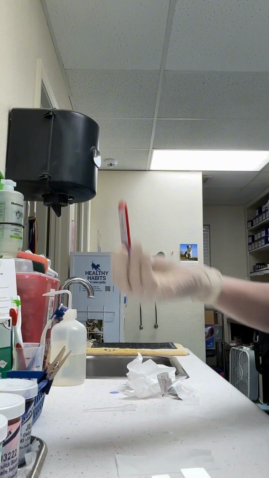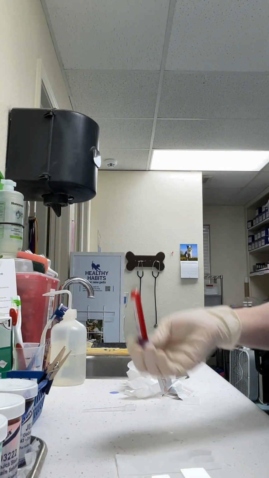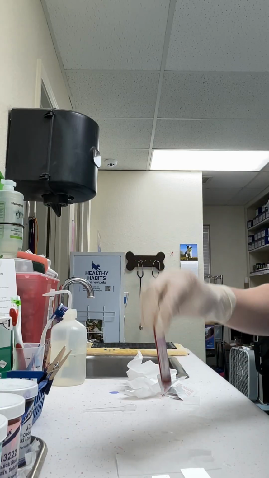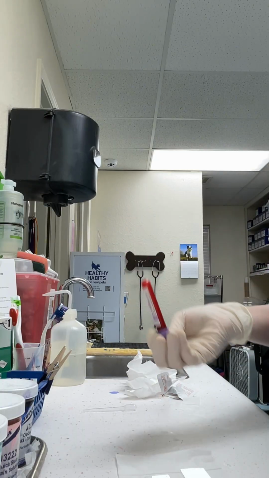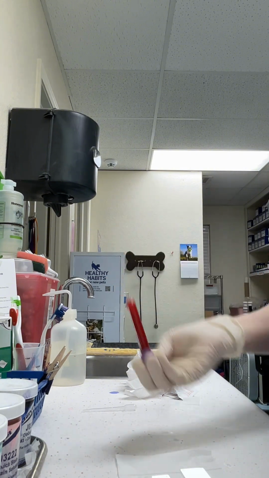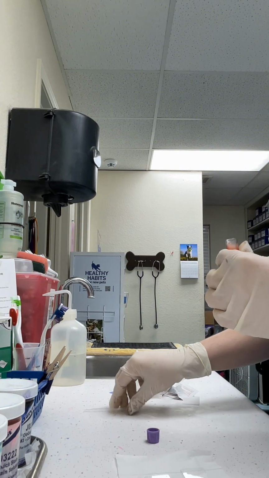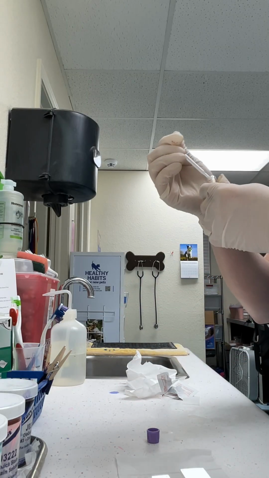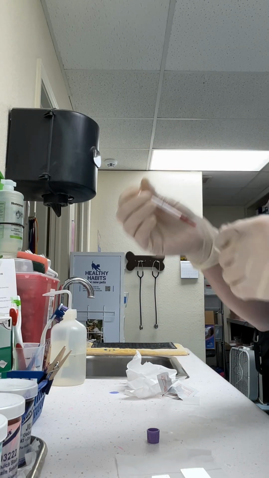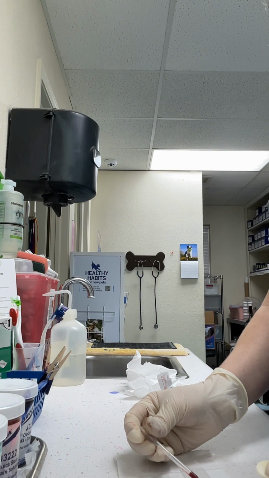Then I'm going to invert my sample 10 times. And then I'm going to take this transfer pipette and put approximately 2 millimeter sized drop of blood next to the frosted side of the slide.